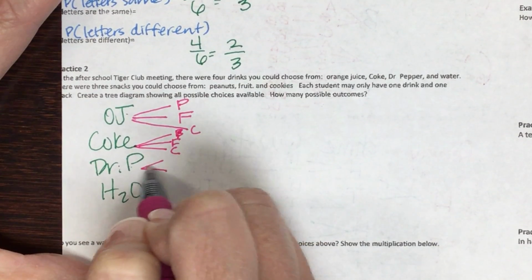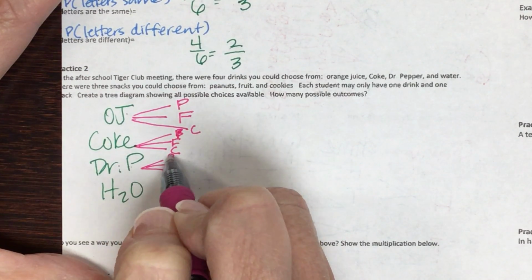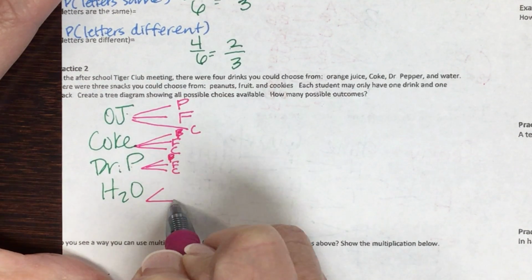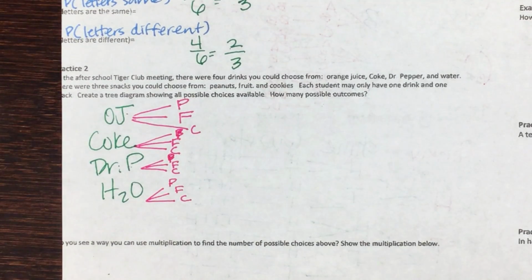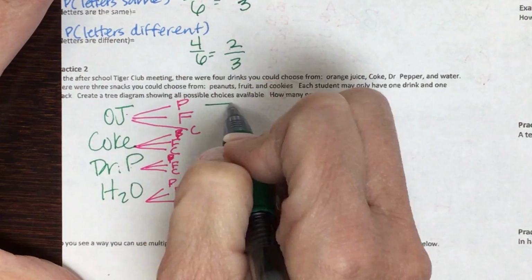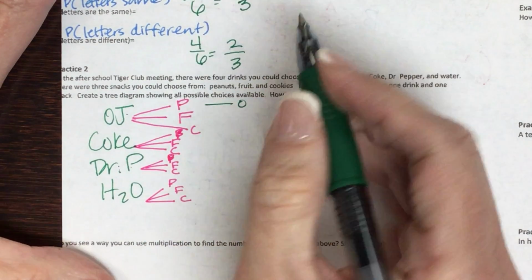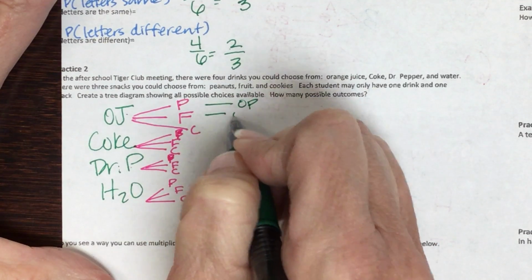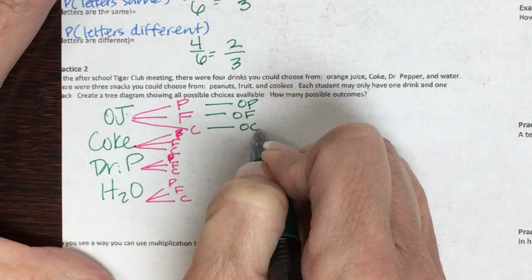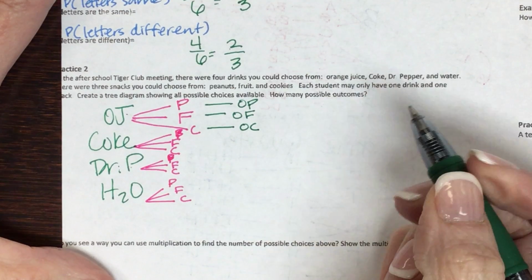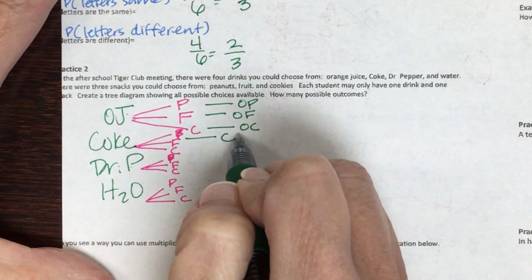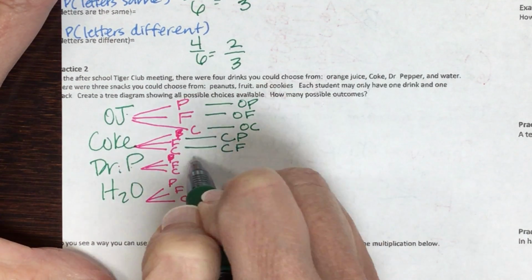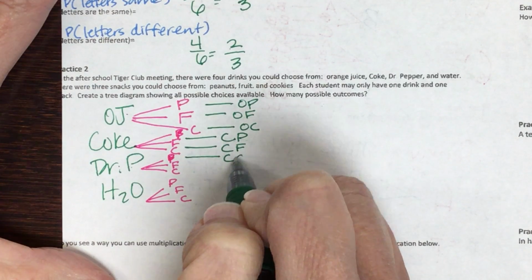Or they could have Dr. Pepper with peanuts, fruit, and cookie. Or they could have water with peanuts, fruit, or cookie. So our outcomes, they could have orange juice with peanuts, orange juice with fruit, orange juice with cookie. I'm just using letters for these so I don't have to write them all out. Or it could have Coke with peanuts, Coke with fruit, or Coke with cookie.